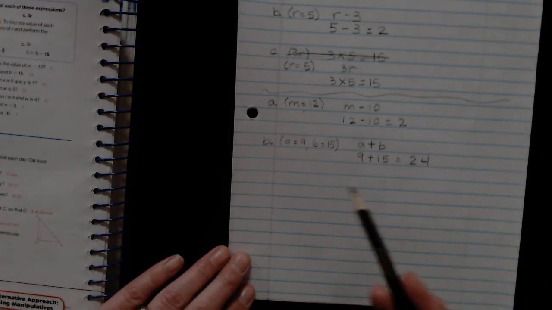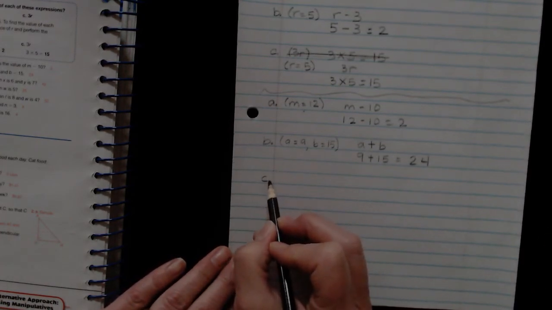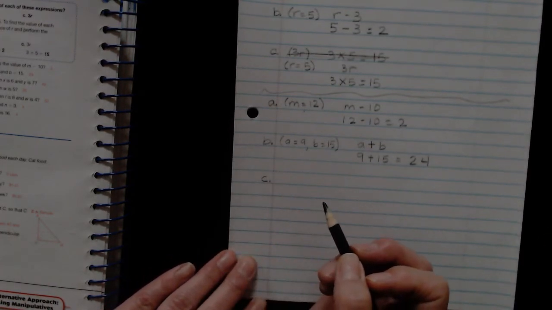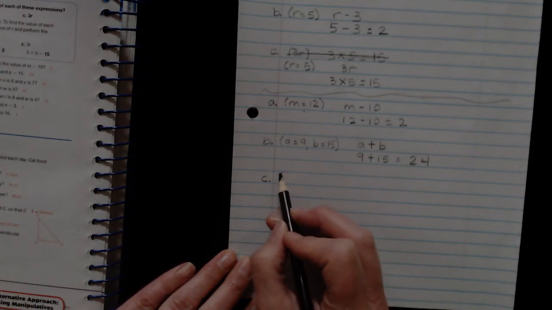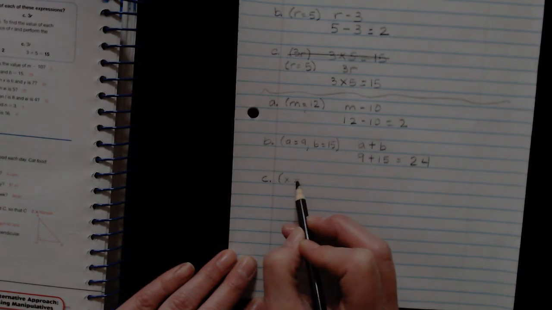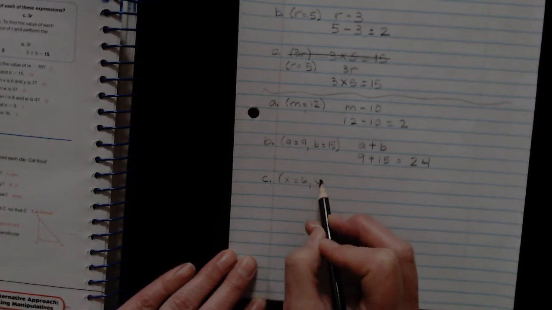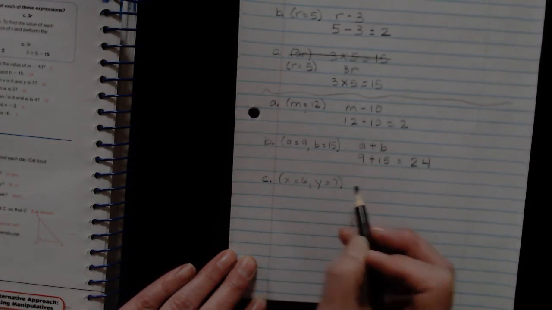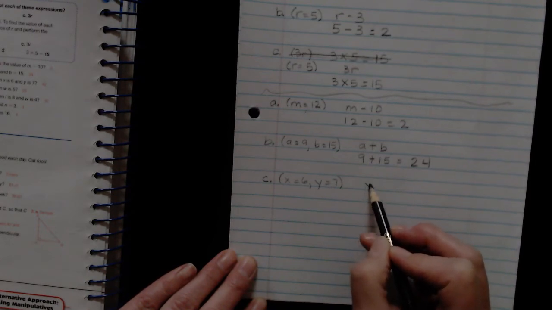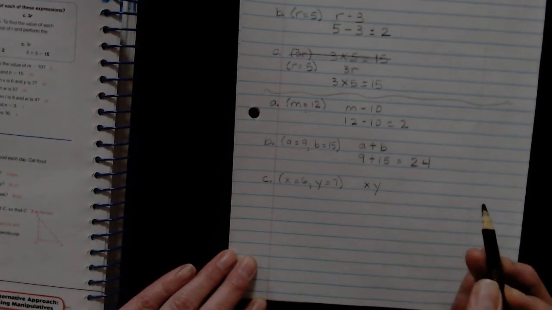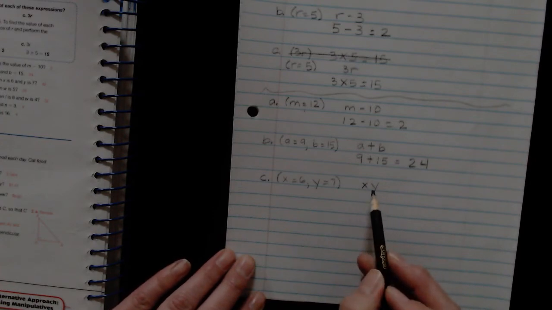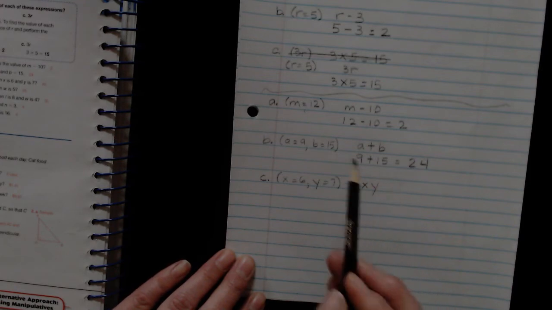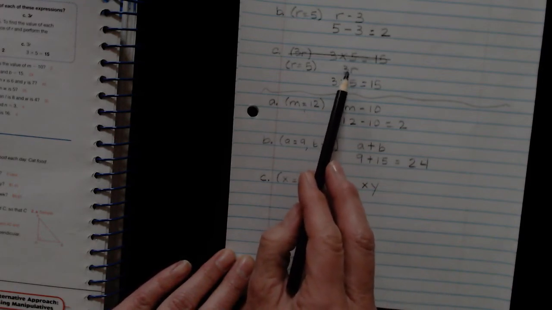Let's try C. What is the value of xy when x is 6 and y is 7? So x equals 6, y equals 7, and then our equation is xy. Now solve it. Remember, when you have 2 letters next to each other, you don't have to put that multiplication symbol in between, or like this one here, a number right next to the letter.